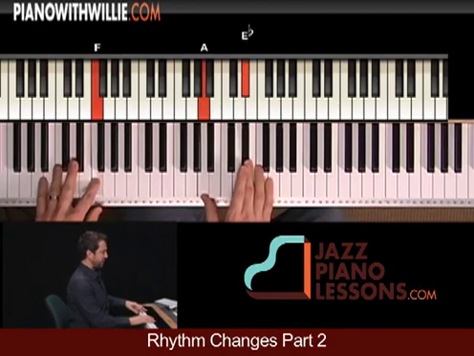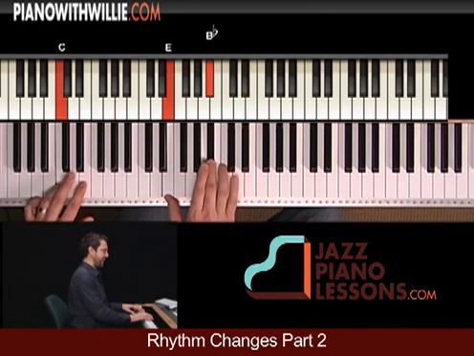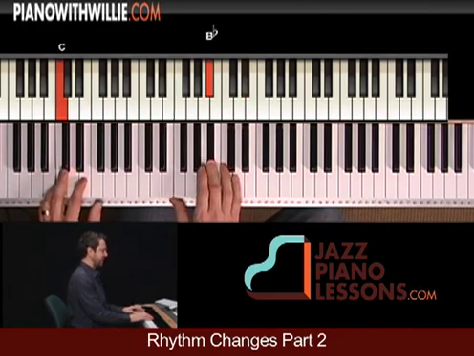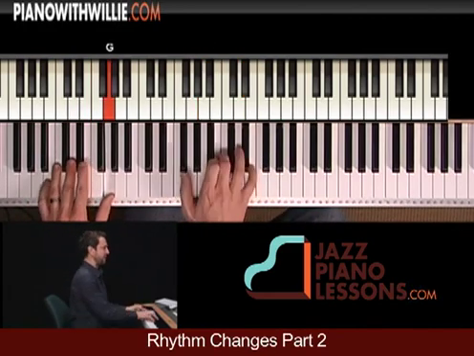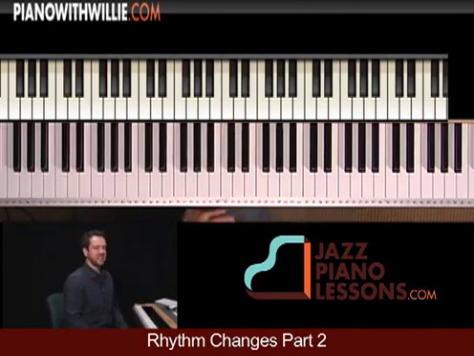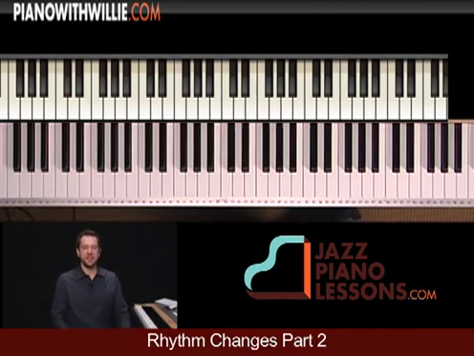So F7, we take the dominant resolution to F7, which is C7. We take dominant resolution to C7, which is G7. We take dominant resolution to G7, which is D7. This is what we call extended dominance.